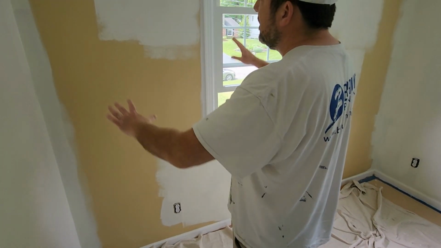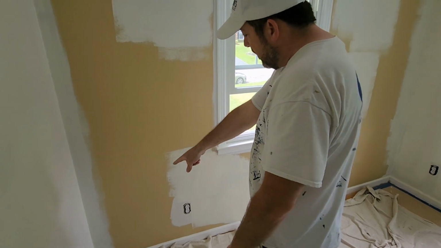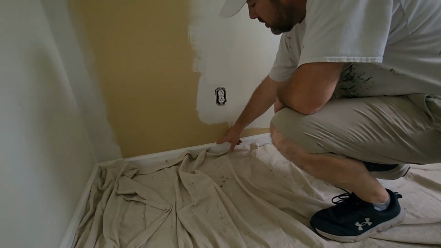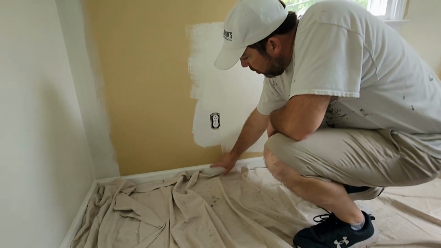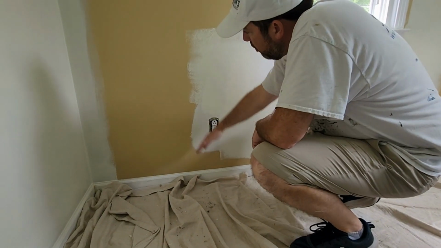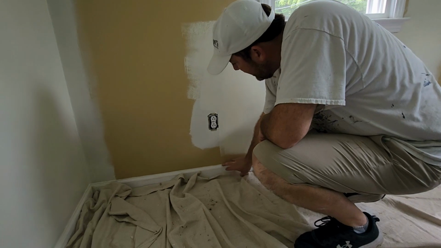We're going to wait until we get the second coat on the walls, and then we will finish and paint the baseboard. Because we're getting painted, we don't have to worry about painter's tape down here because we know we're going to paint this. So that's why we save it for the last. Now we can roll both our coats on the walls, and then we can cut our nice clean lines here.